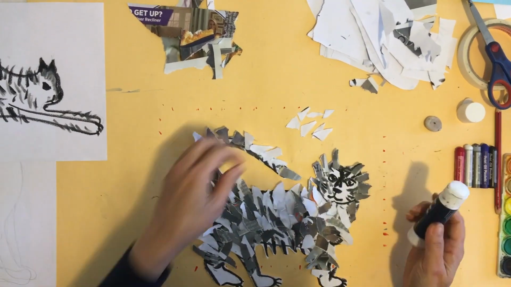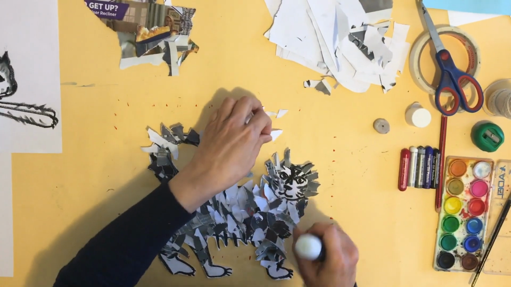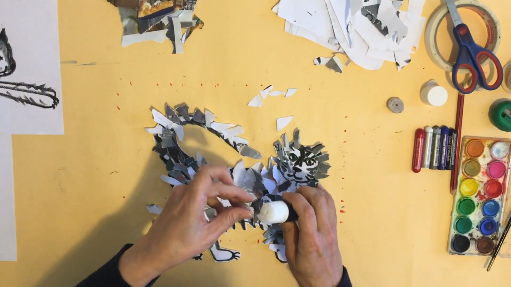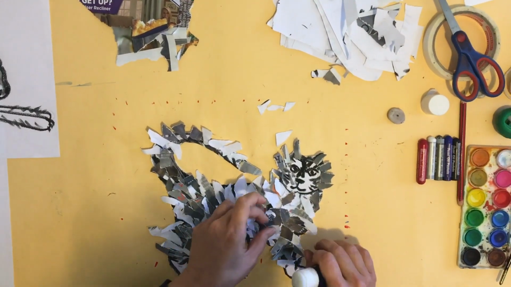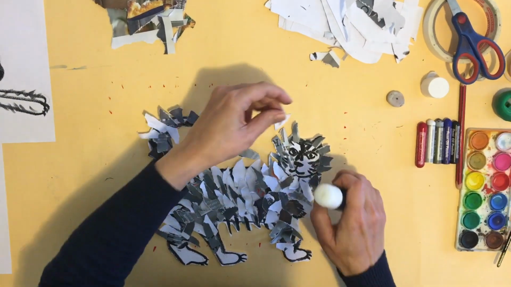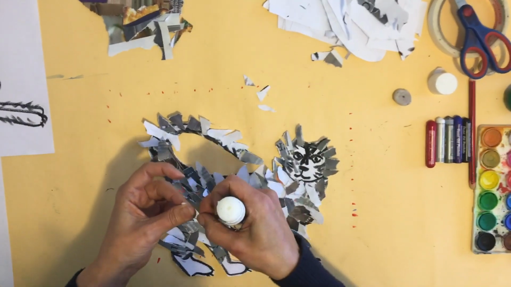Right guys, so as you can see, I have filled in my entire cat and covered him with these beautiful pieces of collaged paper and finished his wonderfully scratchy coat. Let's put the last few pieces on.